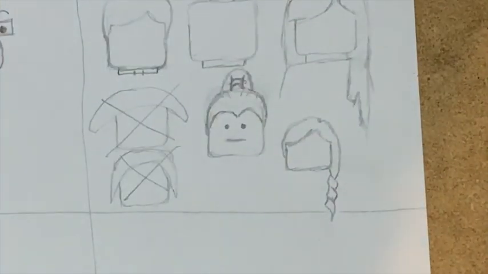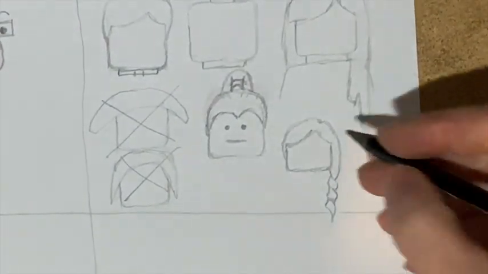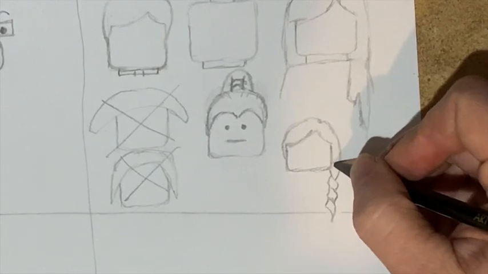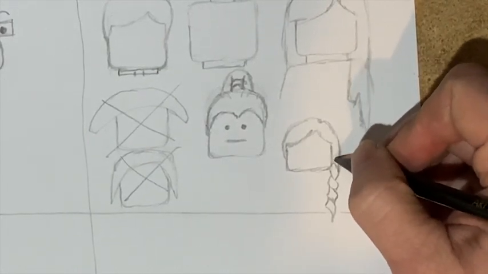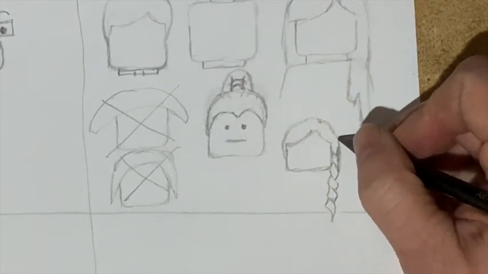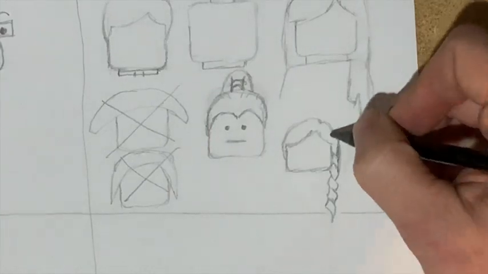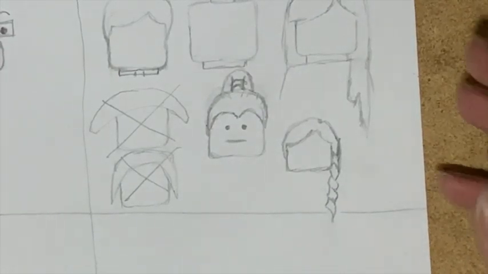I'm drawing a blank on my braids, but that is an option for you if you want to look up another video. There's videos out there on how to draw braids, and you can still kind of turn it into a Lego format. So that is an option if you're dead set on doing braids. Look into that. Okay. Anyways, there we've got hair.